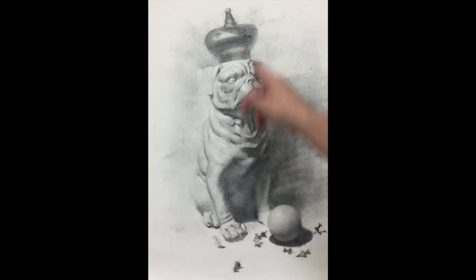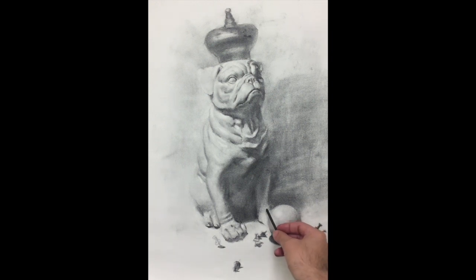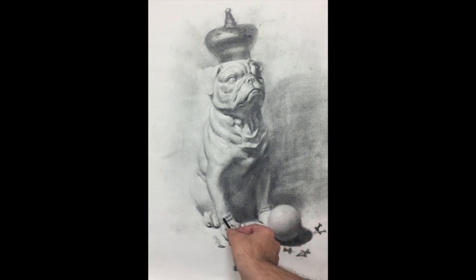So, also the crown too. I almost forgot the crown. So that also needs some enhancement and adjustment on top. So we still have quite a few things to do.